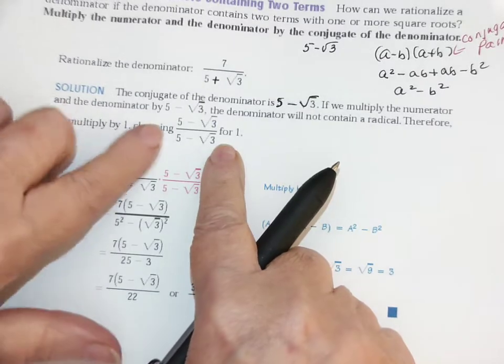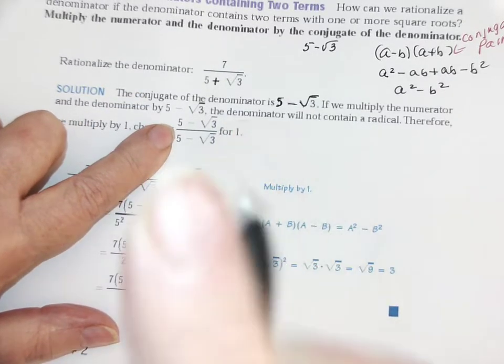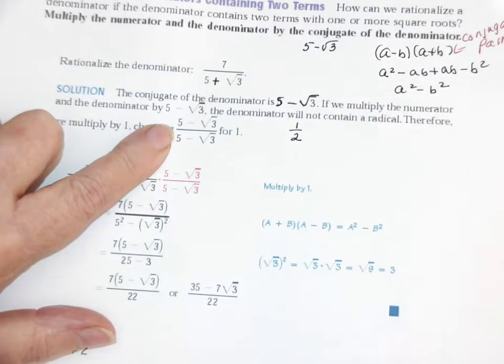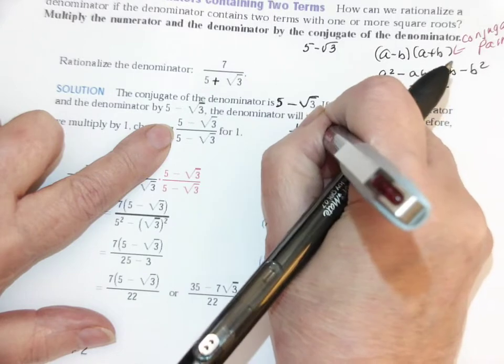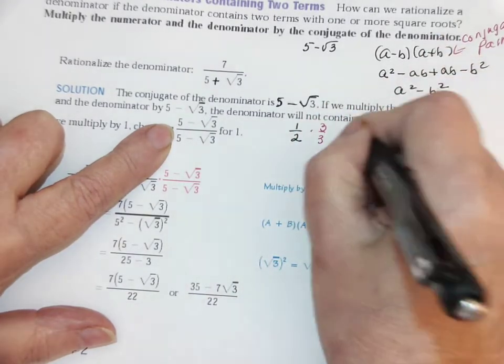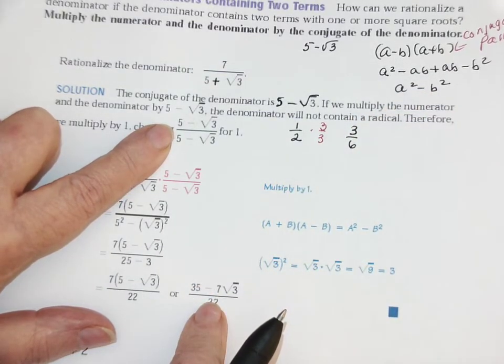But I multiplied by 1, because 1 doesn't change the value of the fraction, just changes its appearance. So if I take 1/2 and multiply it by 1, namely 3 over 3, I get 3 over 6. That's still 1/2, but in a different form.